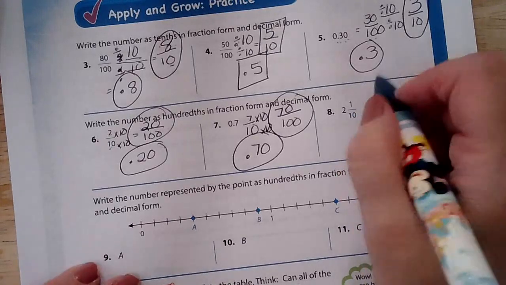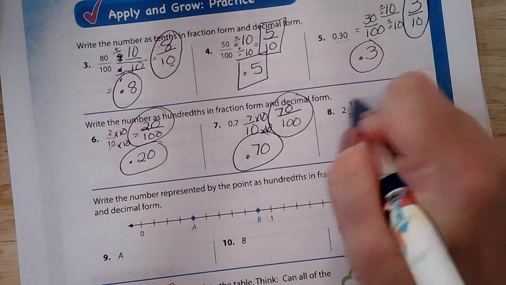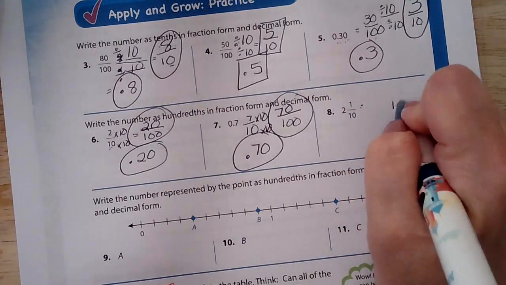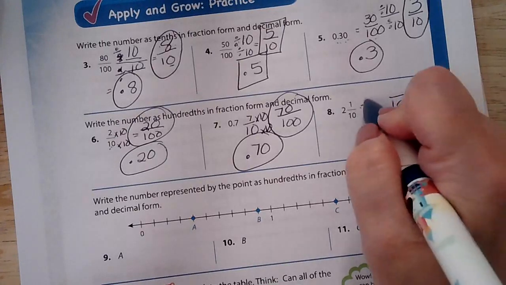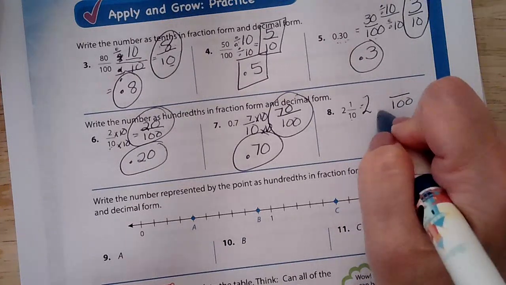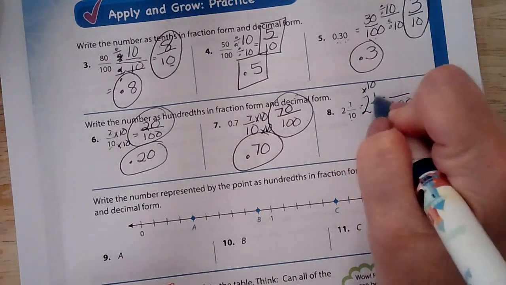2 1/10. Okay, so I'm going to leave that 2 alone for right now, and I'm going to say 100, like that. We'll put the 2 in front. 10 times what makes 100? Times 10, and 1 times 10 equals 10.